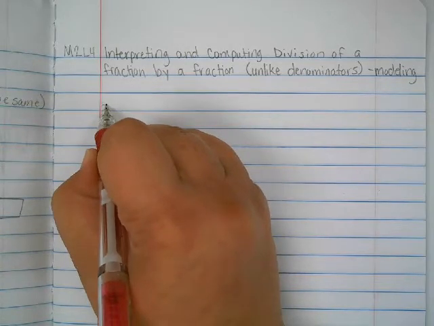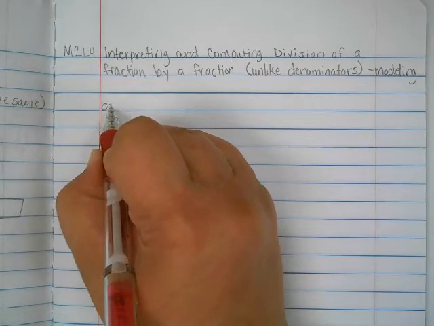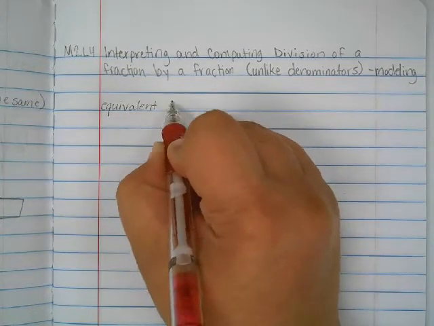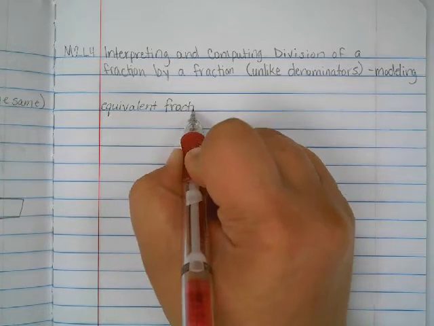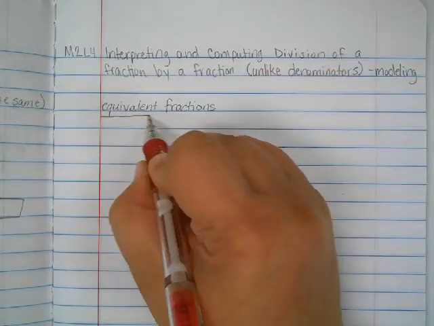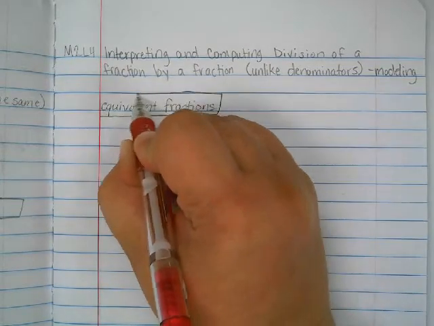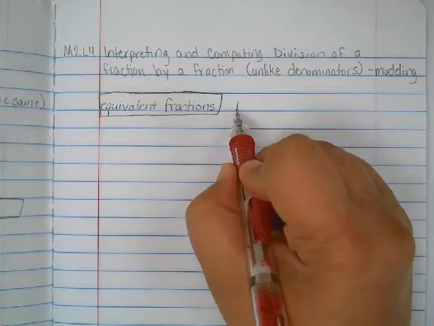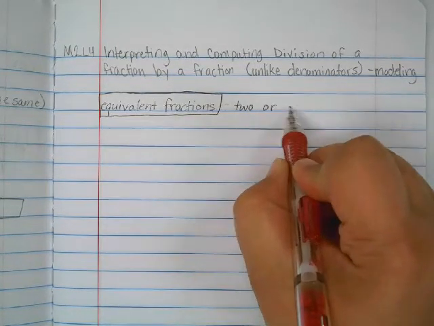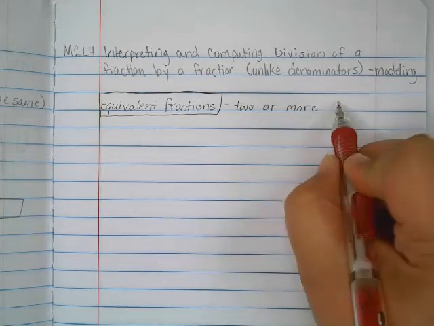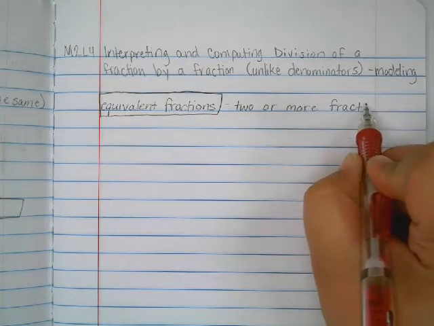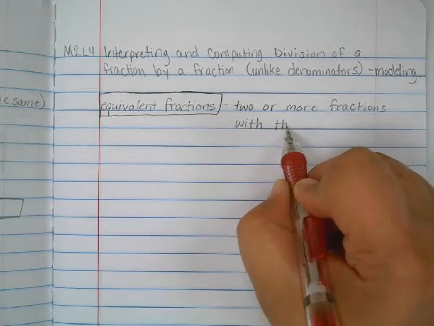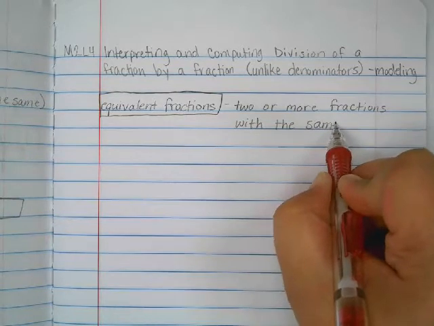So our first vocabulary word is equivalent fractions. Remember, we always put a box around our vocabulary word. And equivalent fractions are two or more fractions with the same value.